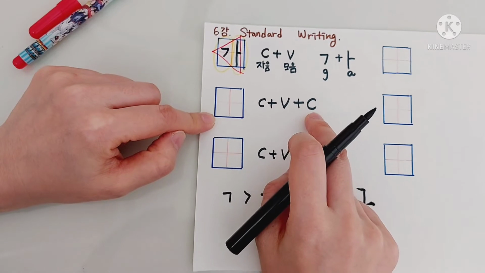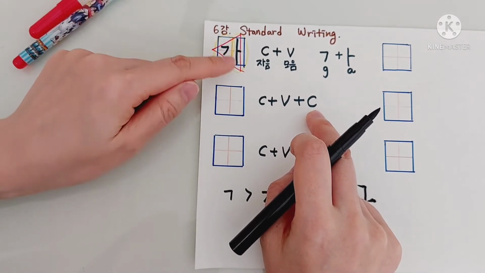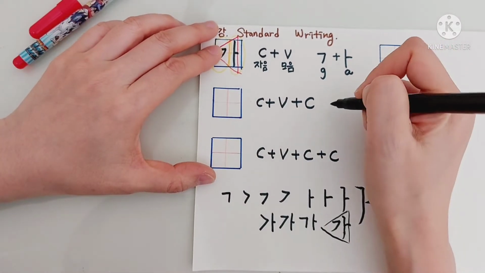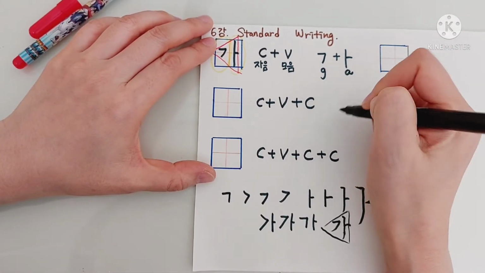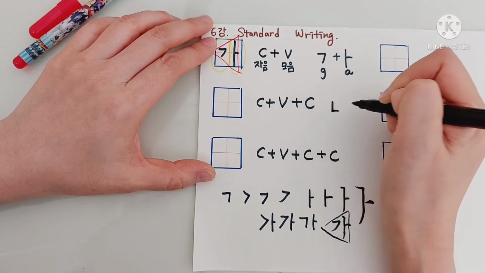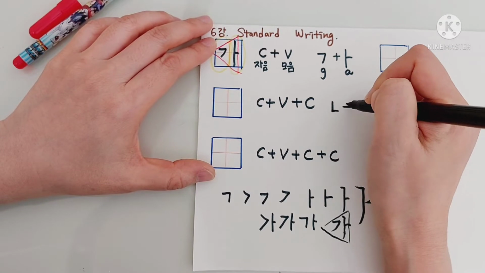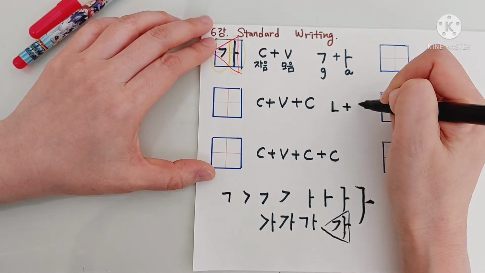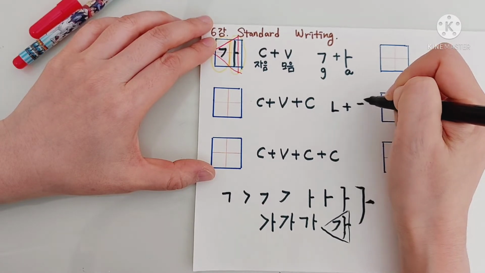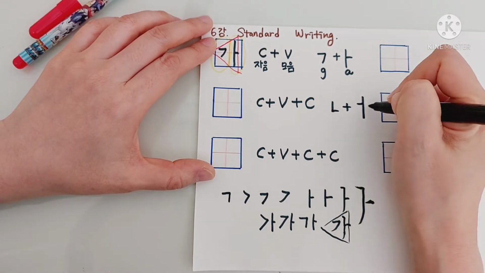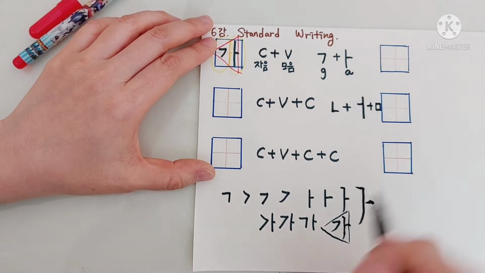How can we put more consonants here? For example, let's try another one: nu plus, and then the m sound.